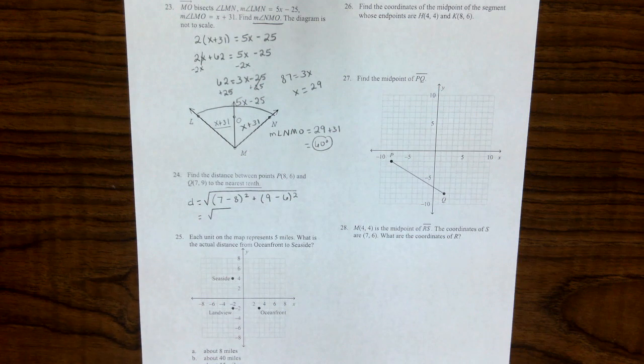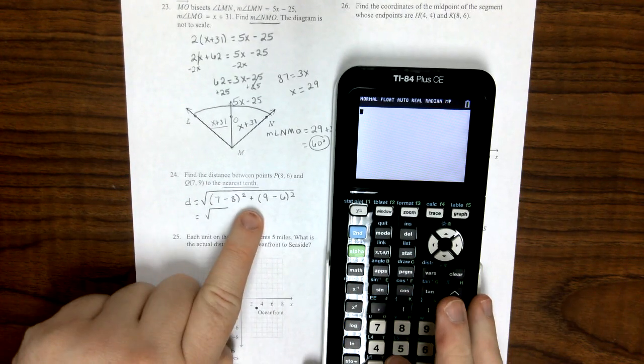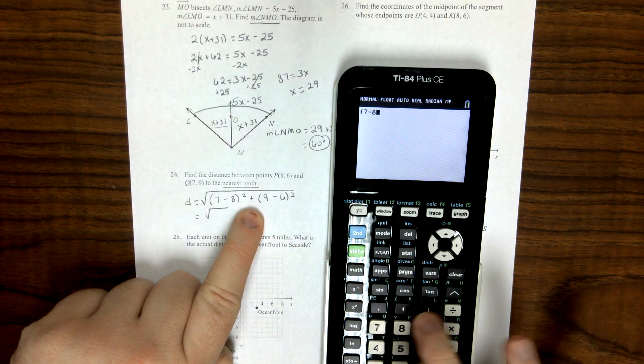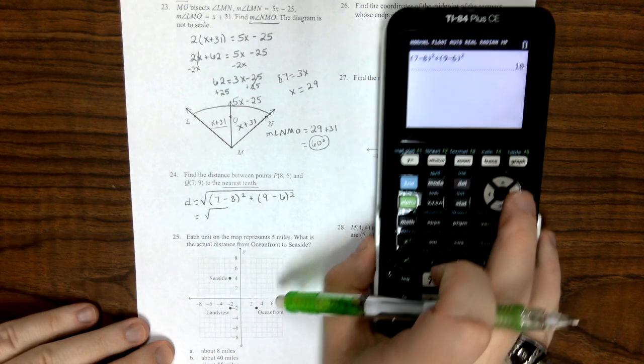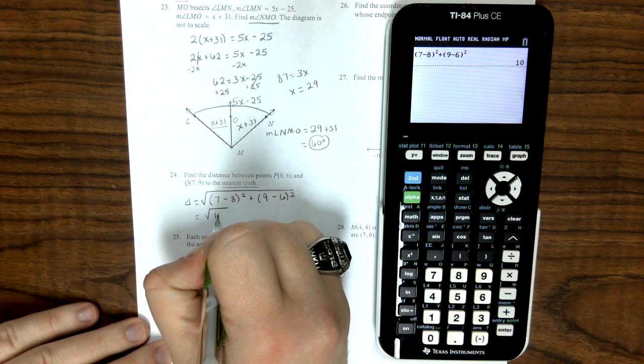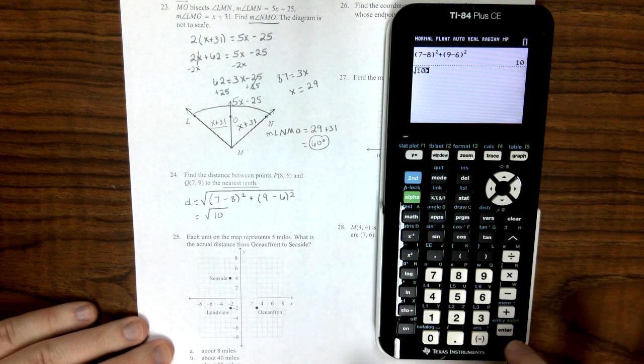Now what I'm going to do is everything underneath here, I'm going to type that in. So we get 10. And then now you actually go back and type the square root of 10.